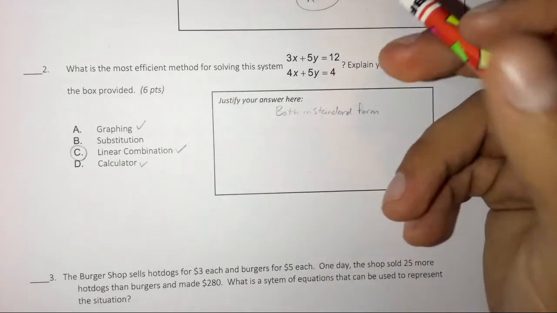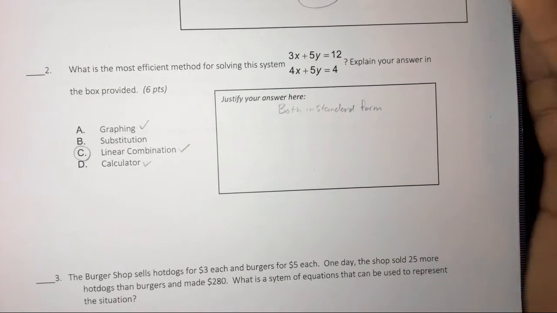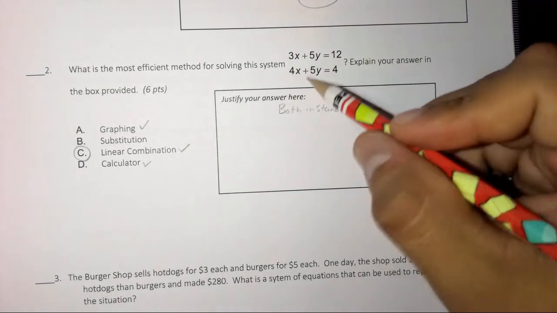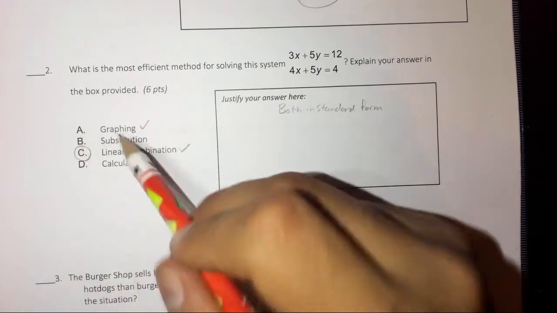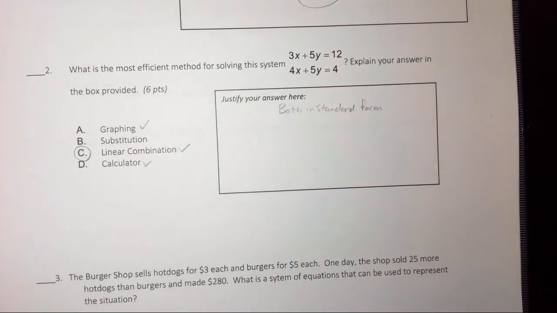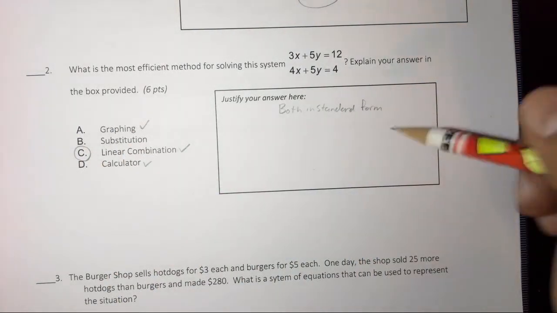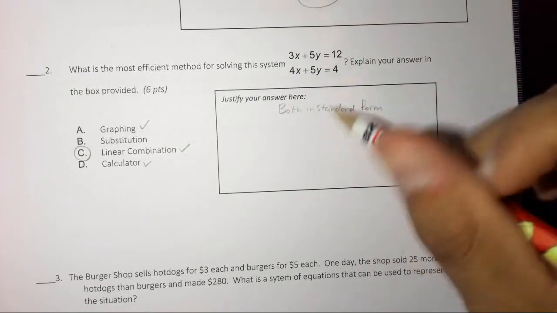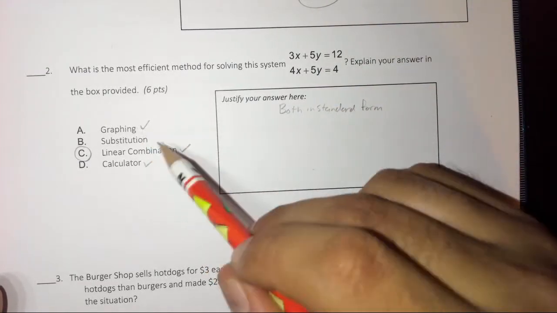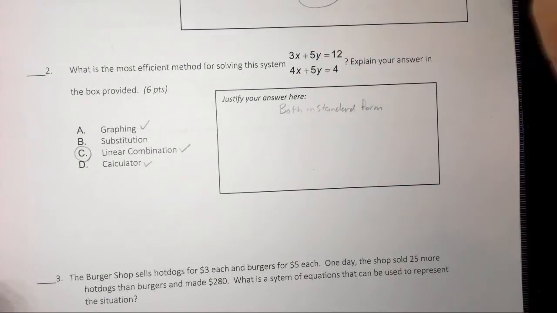You have to make sure that you explain, and of course if you do substitution, tell me how you would set substitution up, and just make sure that your justification is there. If you just circle one of these and don't justify, then you're not going to get any credit. As long as you're showing us some sort of justification here, then really any one of these could be right as long as you tell me how you would set it up.